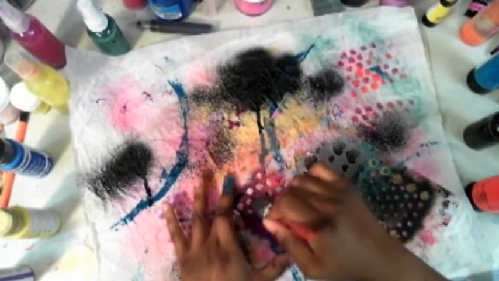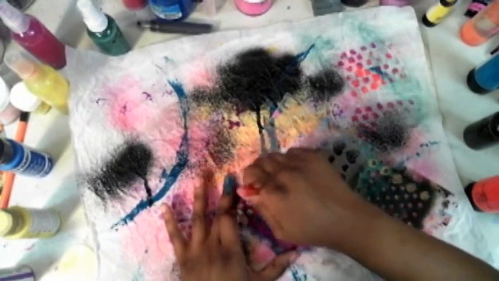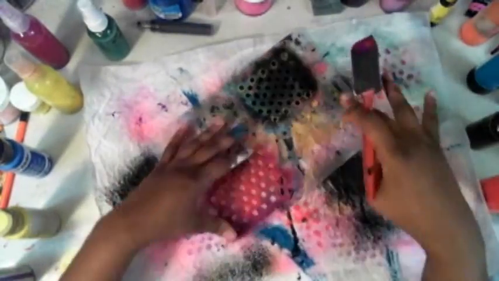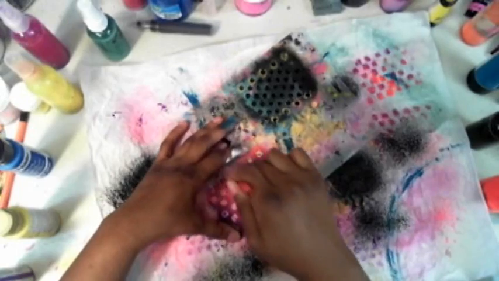And there's no rhyme or reason to what I'm doing. I'm just putting it wherever I feel, just going with the flow. That's the beauty of abstract. You can just do what you want. There's no messing up.